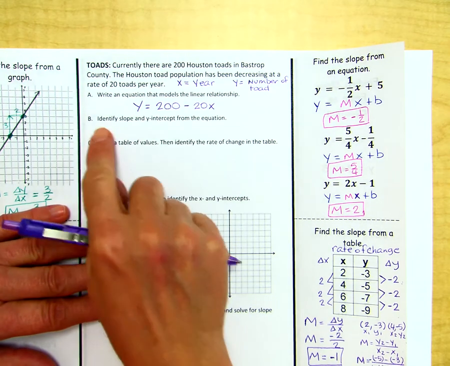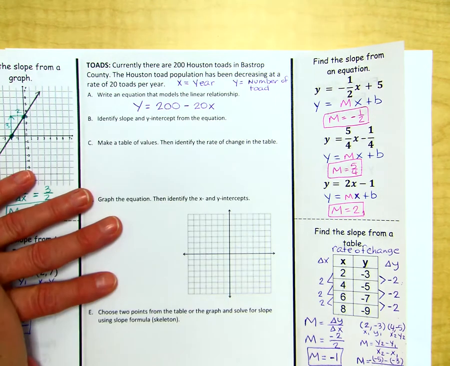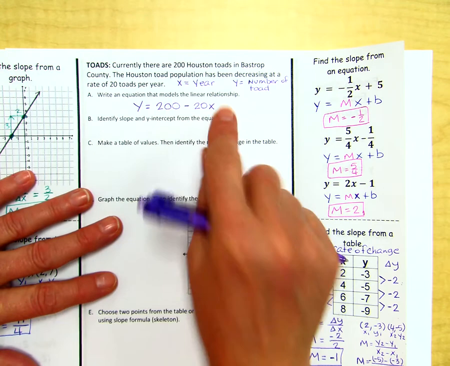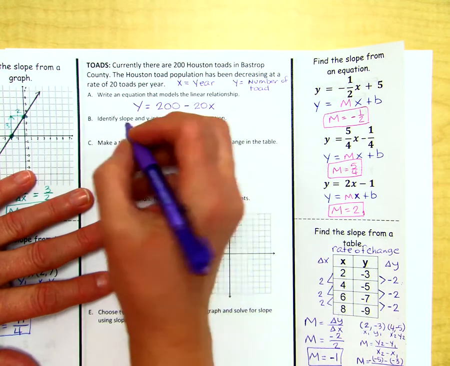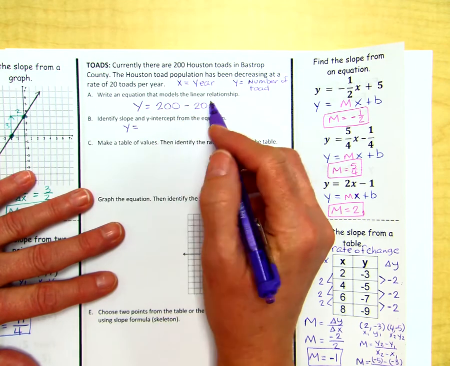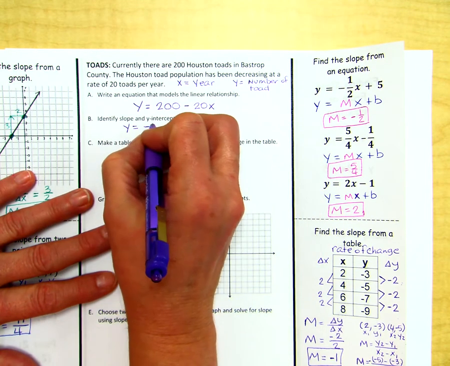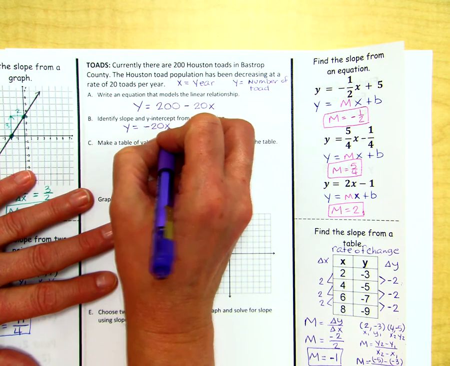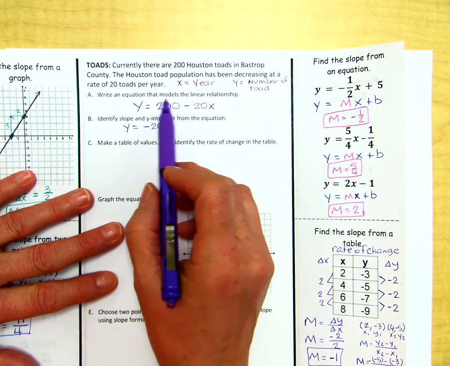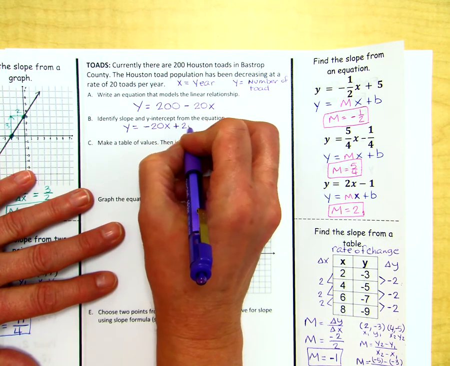And it wants us to identify slope and the y-intercept from the equation. In order to do that, I'm going to rewrite this in proper slope-intercept form. So we have y equals, and we put our x term first, and remember the sign in front of the number goes with the number, so we get minus 20x or negative 20x, and this being a positive, we don't always write down the plus sign, but we need to in this case.